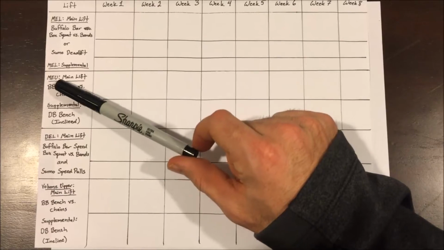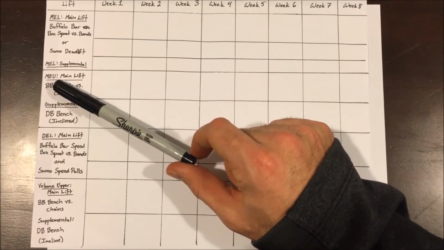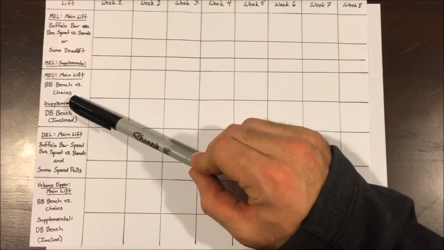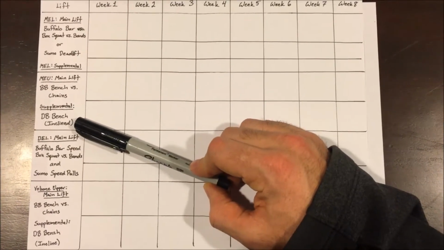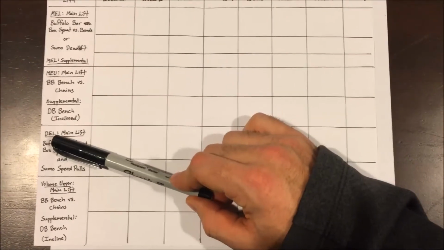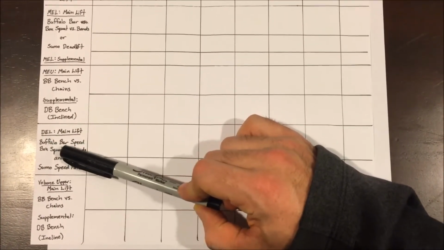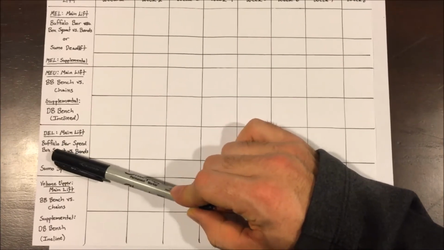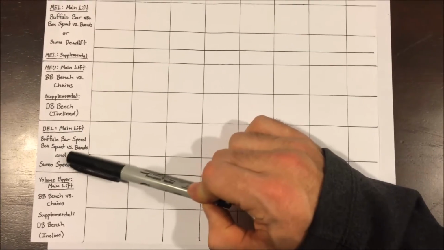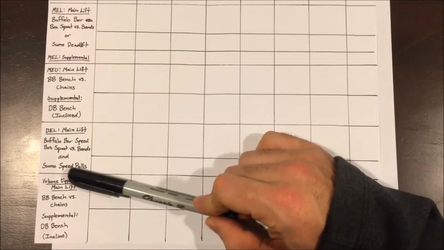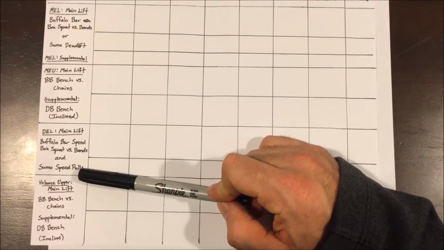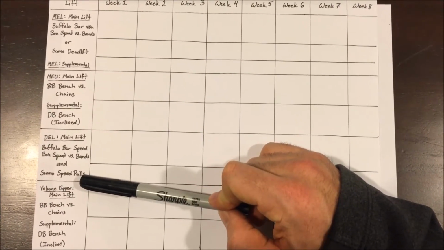For the max effort upper, which is MEU, the main lift is going to be a barbell bench versus chains, and the supplemental lift is going to be a dumbbell bench on an incline. The dynamic effort lower, the DEL here, is going to be, again, a buffalo bar speed box squat versus bands. So we're just working on bar velocity here. And sumo speed pulls. So I'm doing both the squat and the deadlift in the same day.